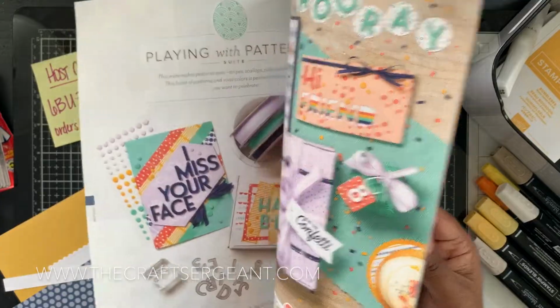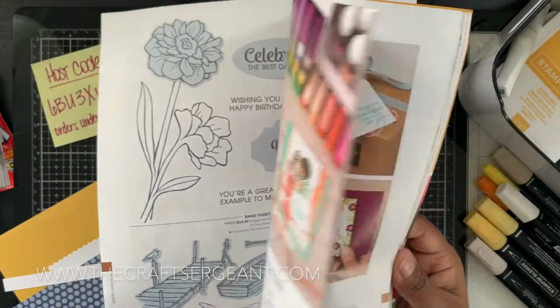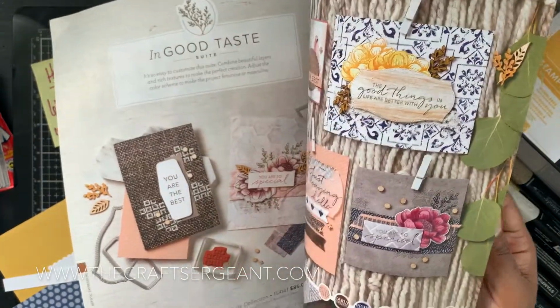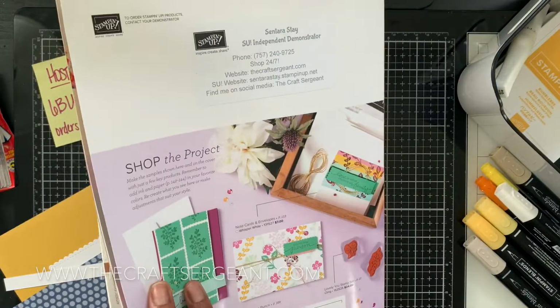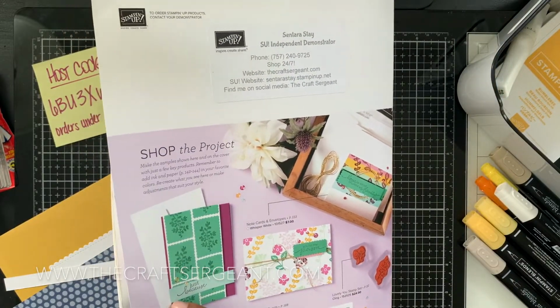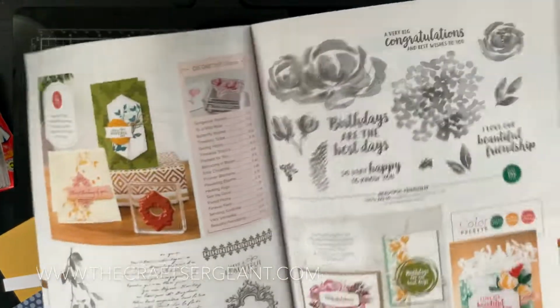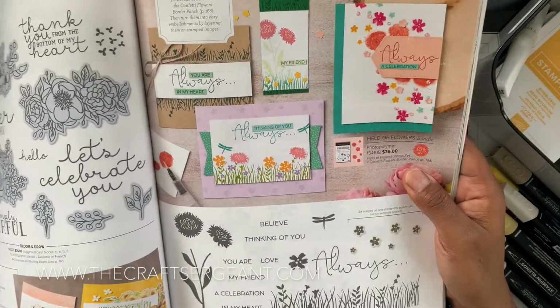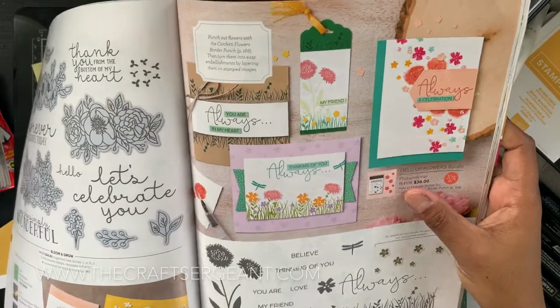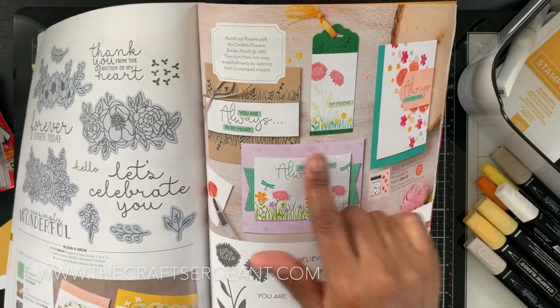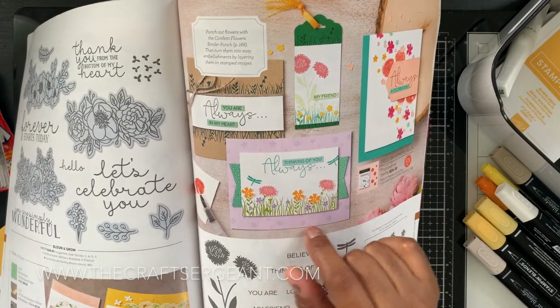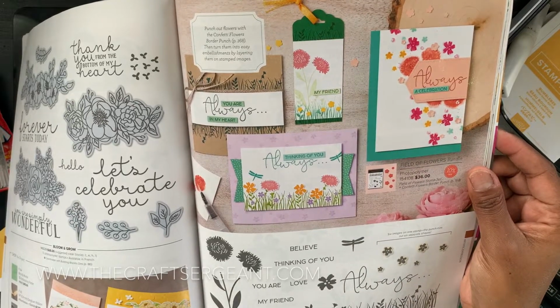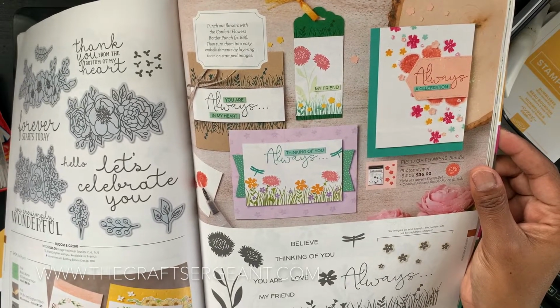And as you can see, like I said, this book is full of inspiration. It's crazy. It makes you want everything. But on page 117, I'm trying to get there. This is where this week's sketch is pulled from. So if you notice here on page 117, we are focusing on this really pretty card. This is a really pretty and simple card. Oh my gosh, I love it. I love the color combos too.